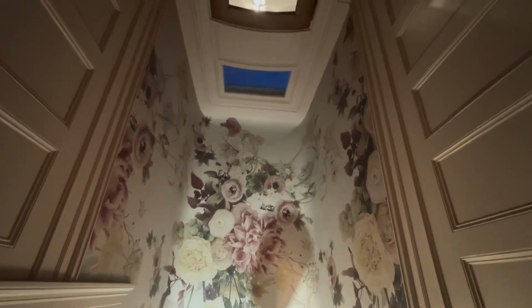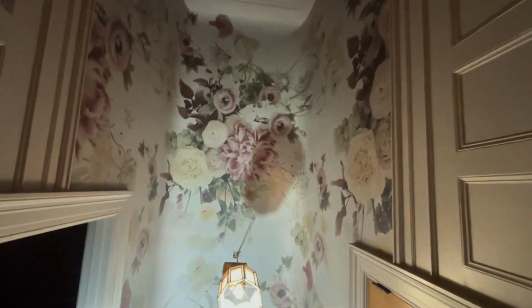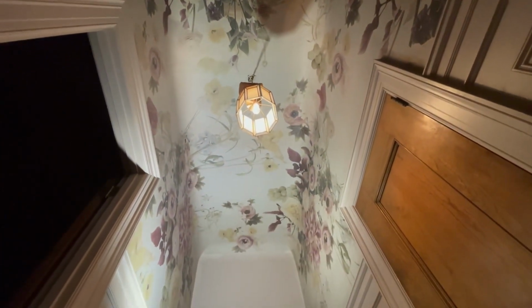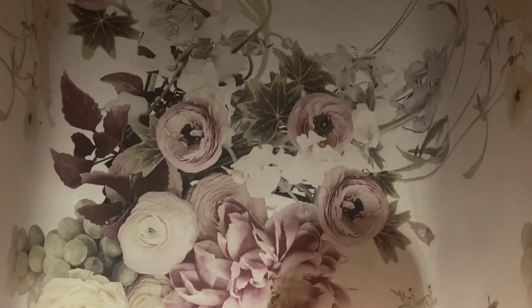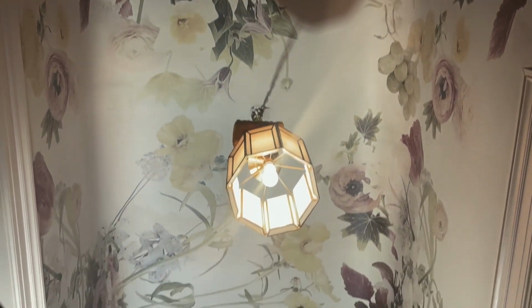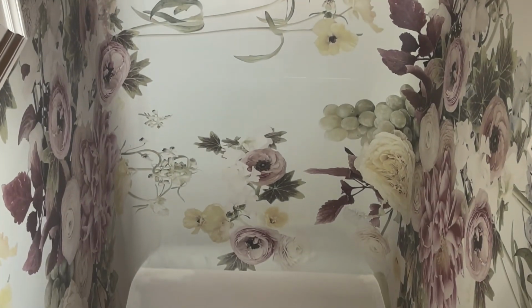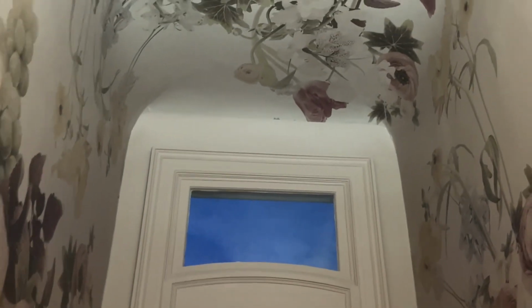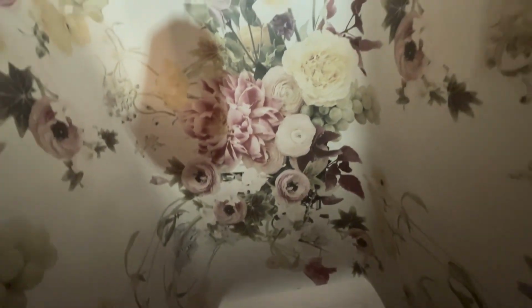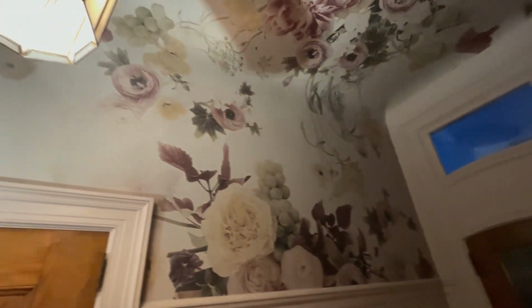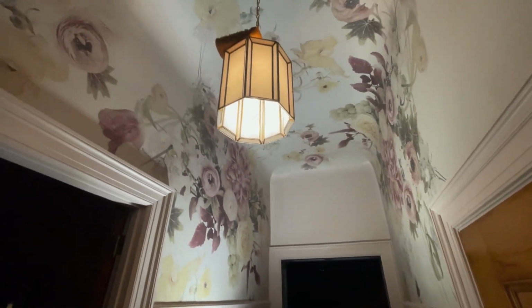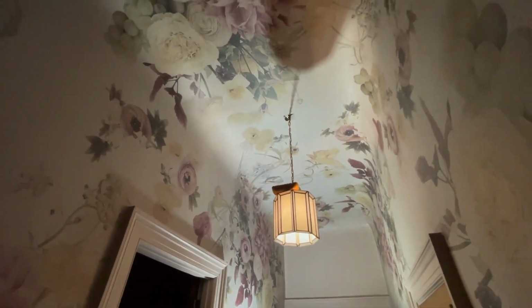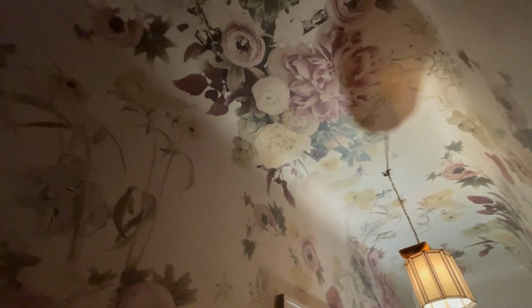Yes, I'm lying on the floor. Yeah, that's my sponge, for those of you who are overly astute.